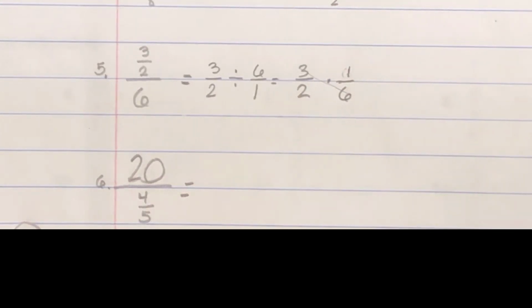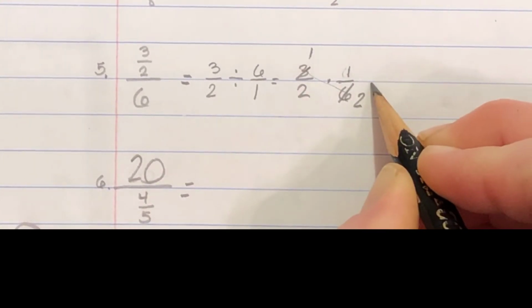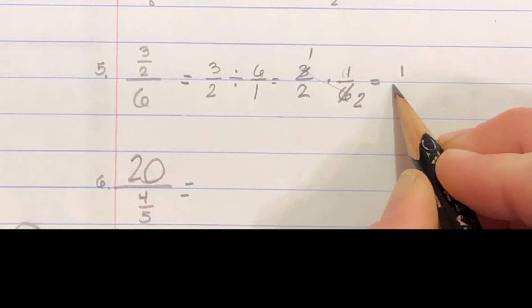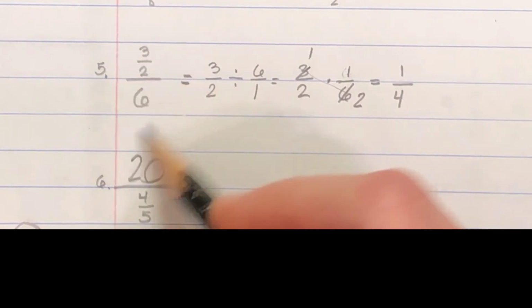I can cross-reduce. We get 1/4. You see how we go from this to this.